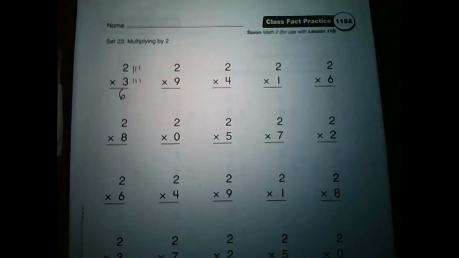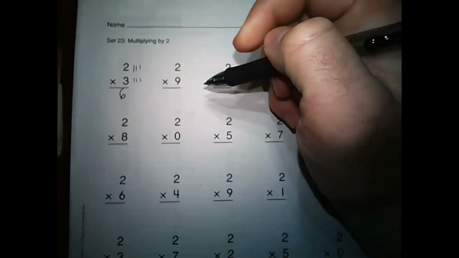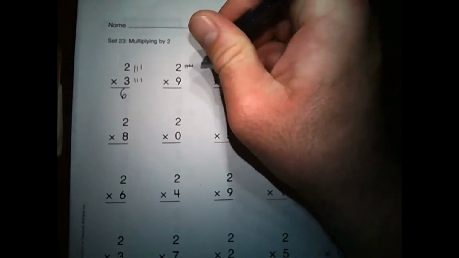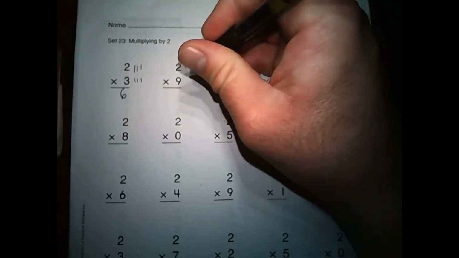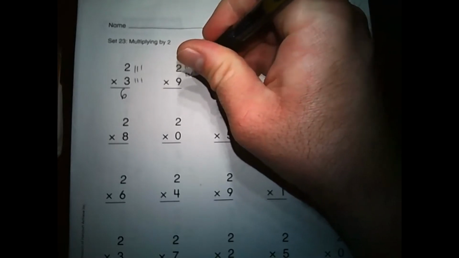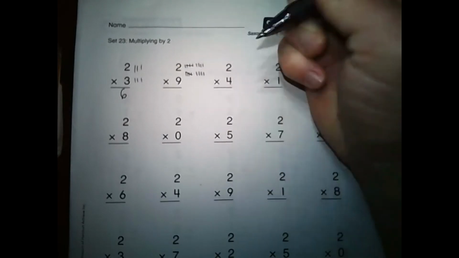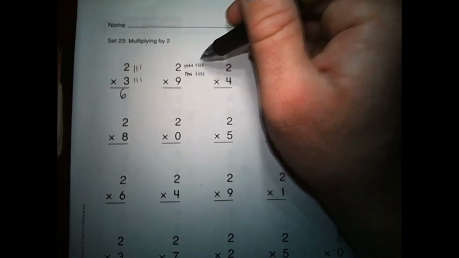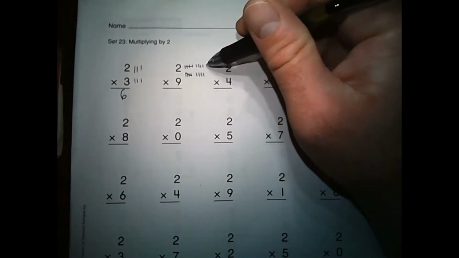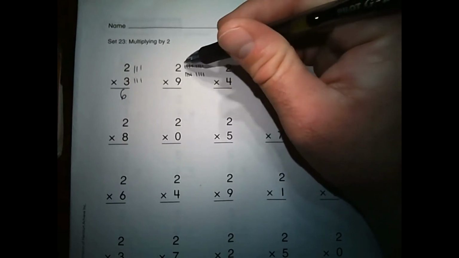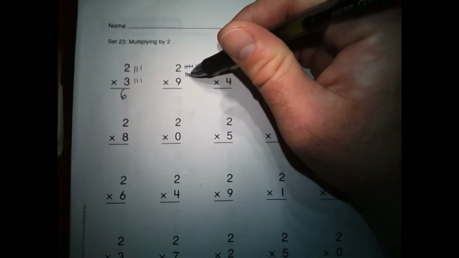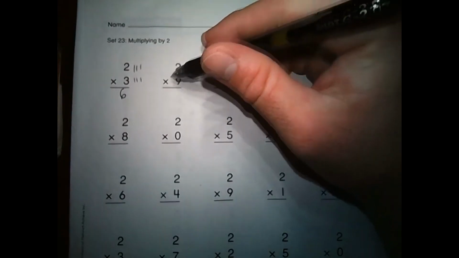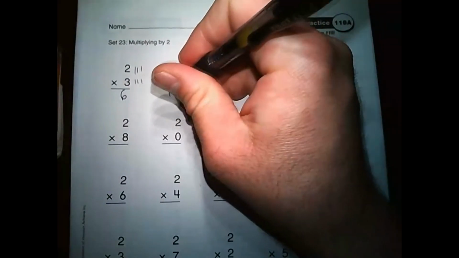Okay. The next one, 2 times 9. I'm going to make two groups of 9. 1, 2, 3, 4, 5, 6, 7, 8, 9. Okay. So I've got two groups of 9. We're going to start counting our tally marks, but we're going to start from 9, because we know this whole top group here is 9. So we're at 9, 10, 11, 12, 13, 14, 15, 16, 17, 18. So 2 times 9 is 18.